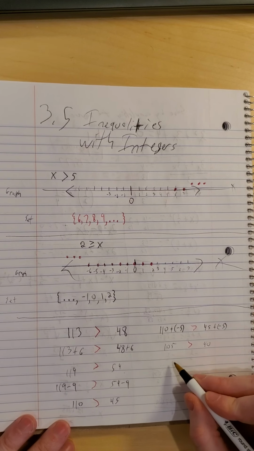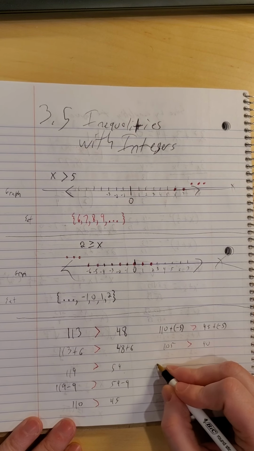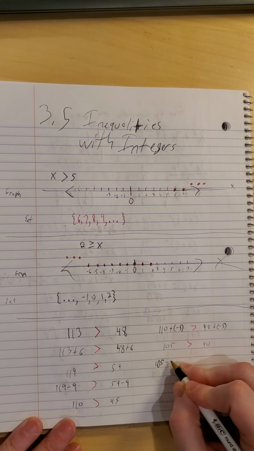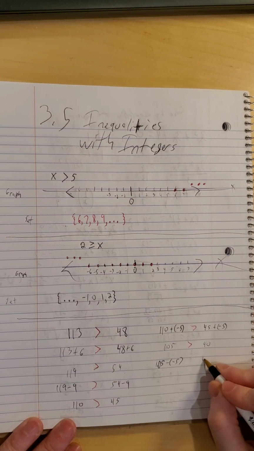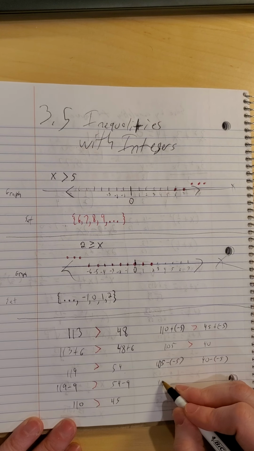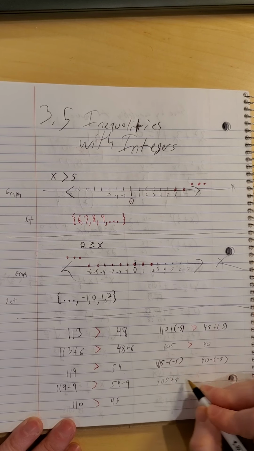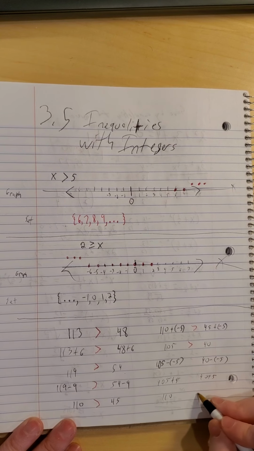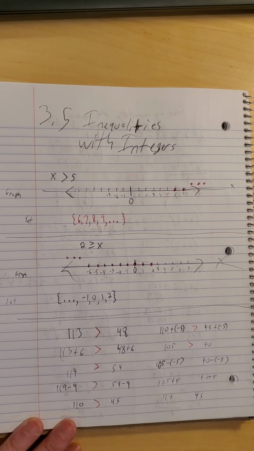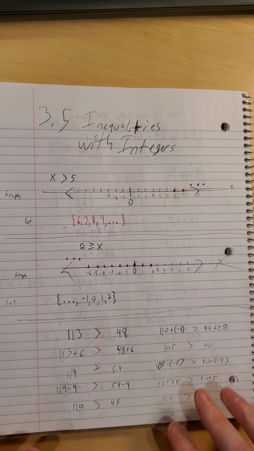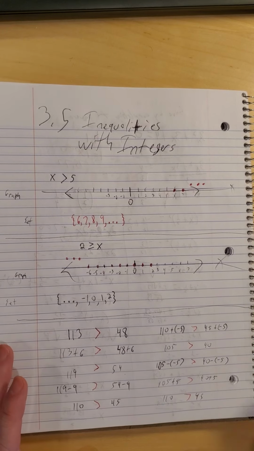Okay, next we'll subtract a negative. We'll subtract a -5. Well, remember, subtracting a negative is the same as adding a positive. So right back at our 110 and our 45. So adding a positive, adding a negative, subtracting a positive, subtracting a negative, none of that moved the inequality symbol around at all.